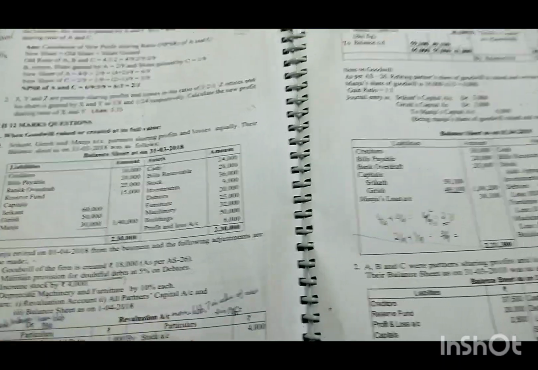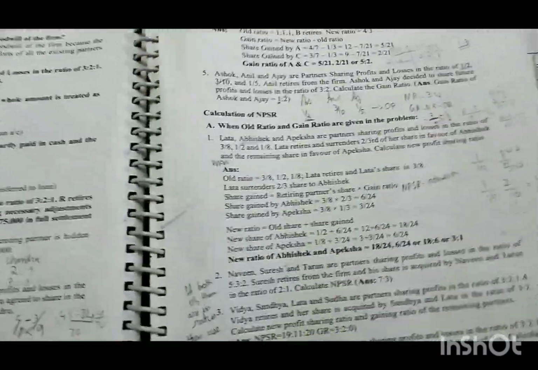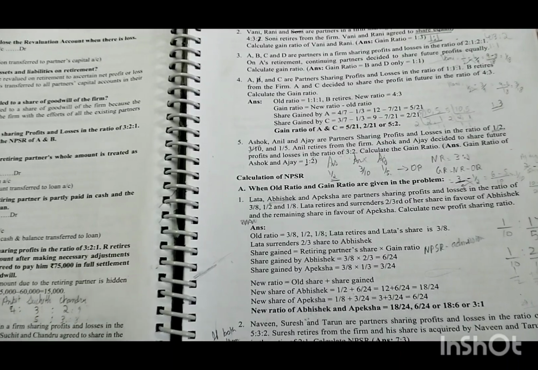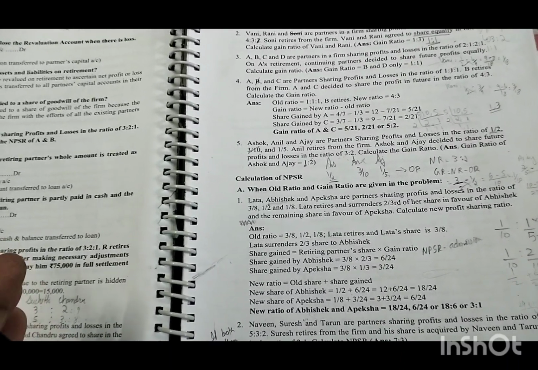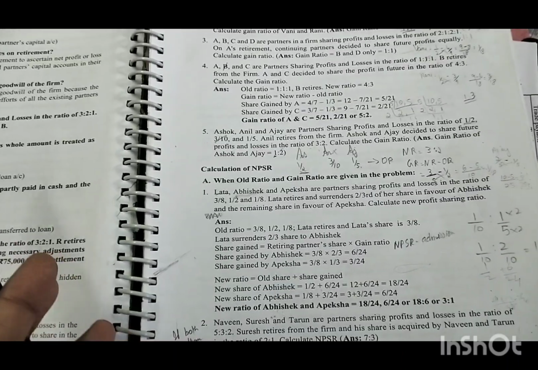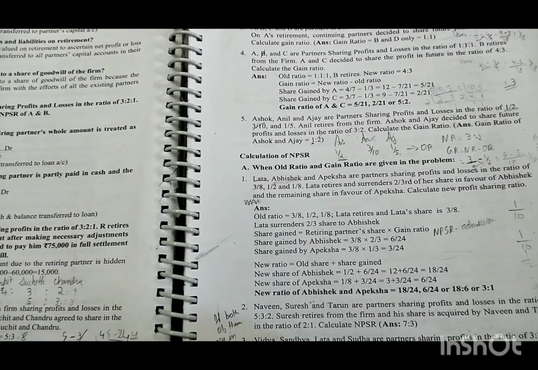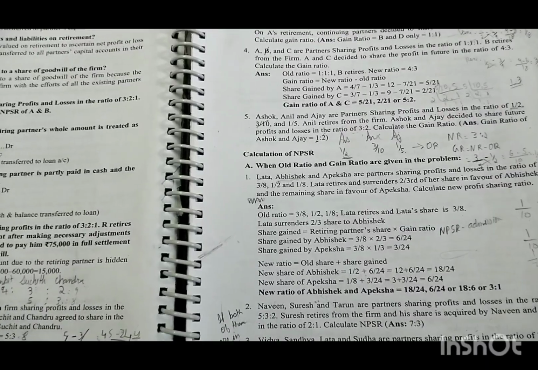But in the first case of NPSR, both of them are in fractions, so you need to make sure that you are able to identify the difference between the first case and the second case of NPSR. Okay, so let's start off with the gain ratio problems.